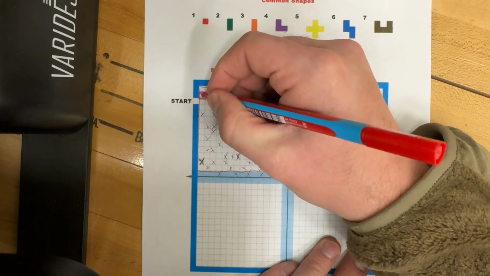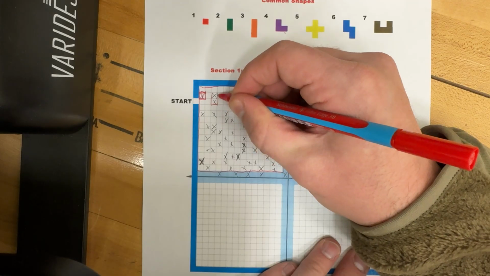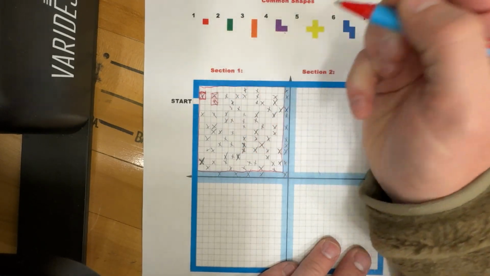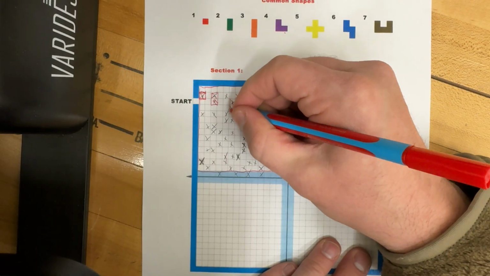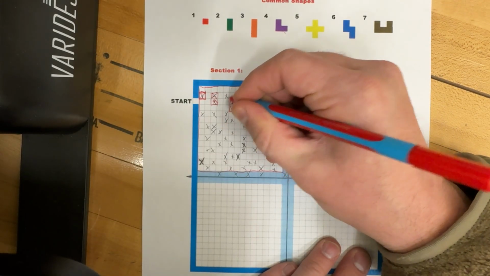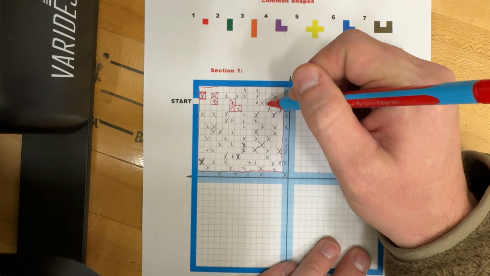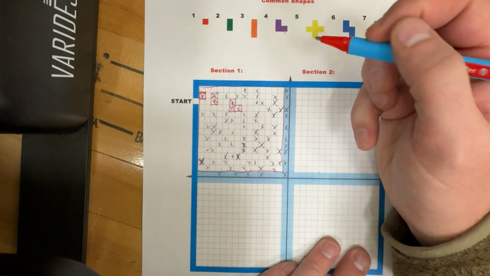So I make a square on that and put a 1 on it. Here I have 2 by each other. All right, I have 1, 2. So 2 is there. If I look right here, this shape right here, there's my 4. And I would just go around and mark all your different shapes.